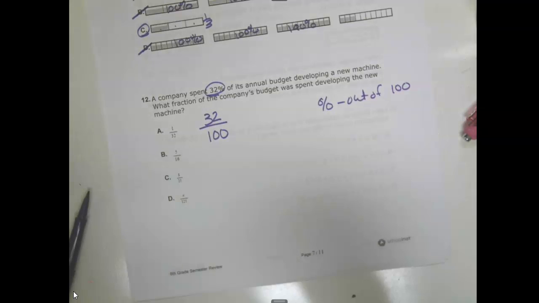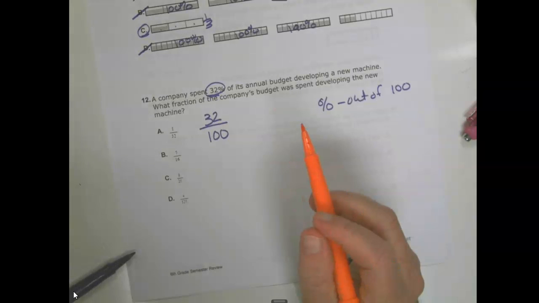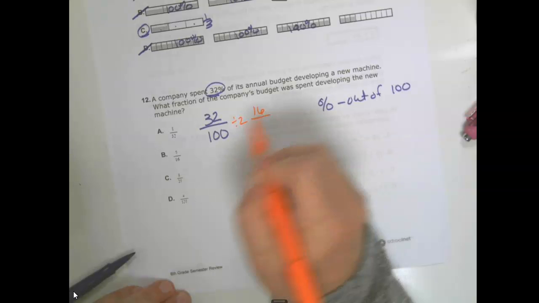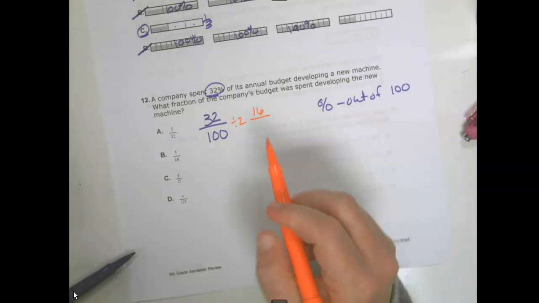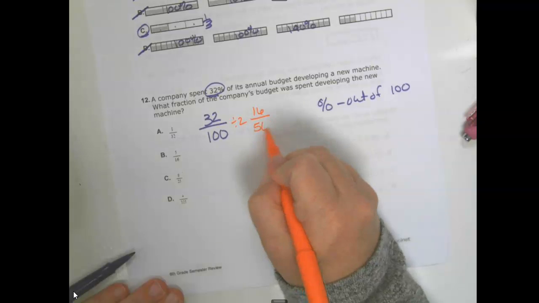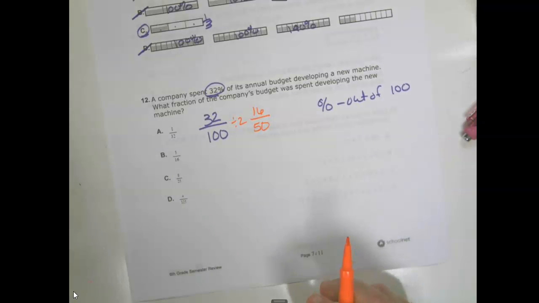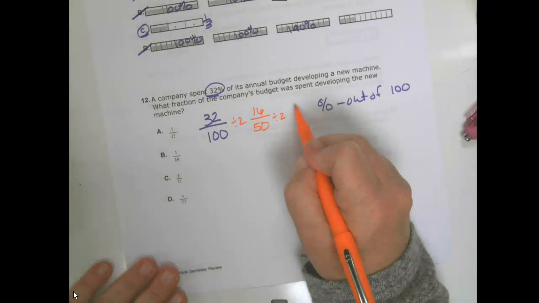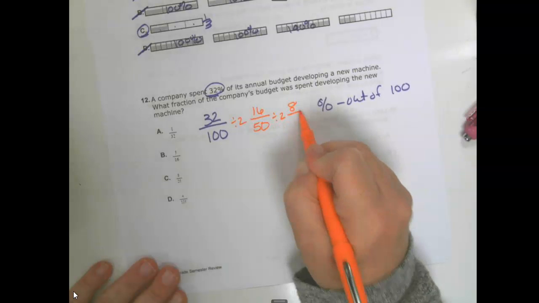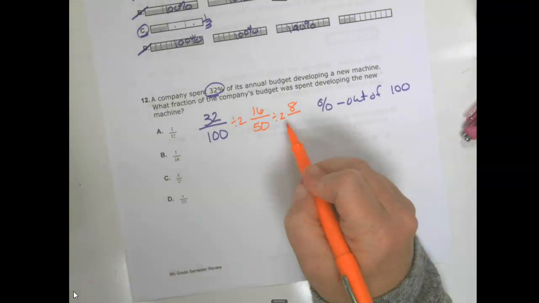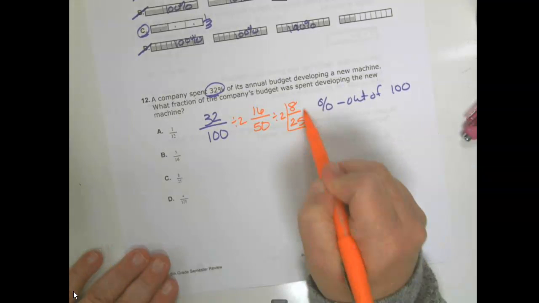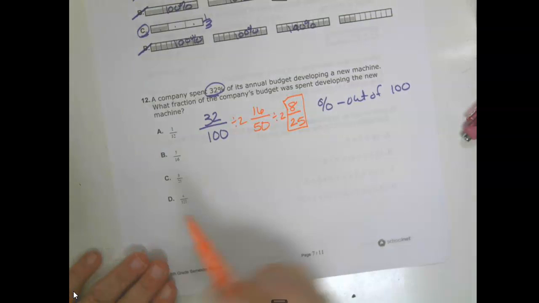Now I'm just going to simplify this. They are both even, so I know I can divide by 2. 32 divided by 2 is 16. 100 divided by 2 is 50. They are still both even, so I know I can divide by 2. 16 divided by 2 is 8. 50 divided by 2 is 25. I cannot go any lower, and my answer choice is here.